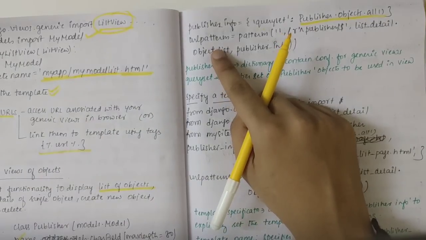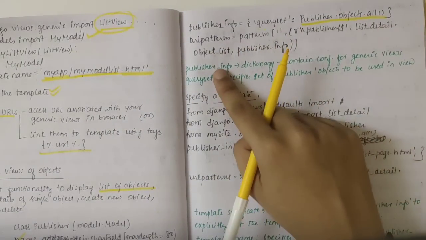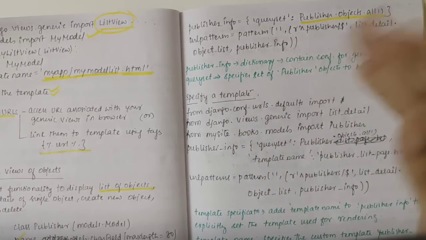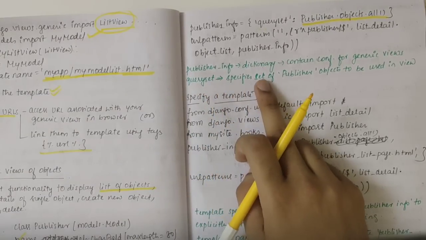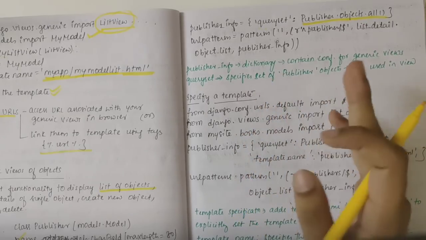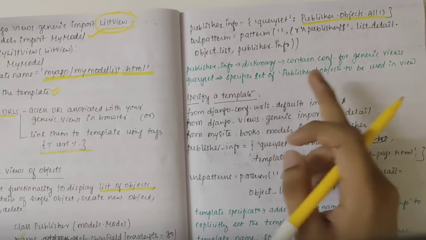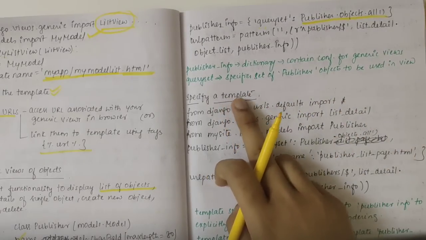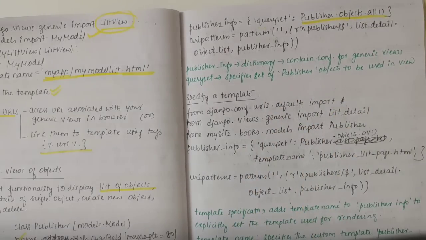Next we have the URL pattern. The urlpatterns is equal to patterns, publisher, then list_detail.object_list, followed by publisher_info. The URL configuration maps the URL pattern to the view. Here publisher_info is a dictionary which contains the configuration of the generic view. It contains a set of publisher objects which will be used by the generic view. The queryset specifies the set of publisher objects that can be viewed.